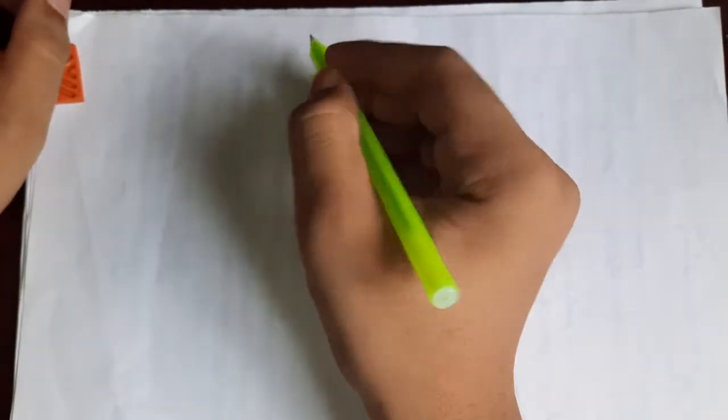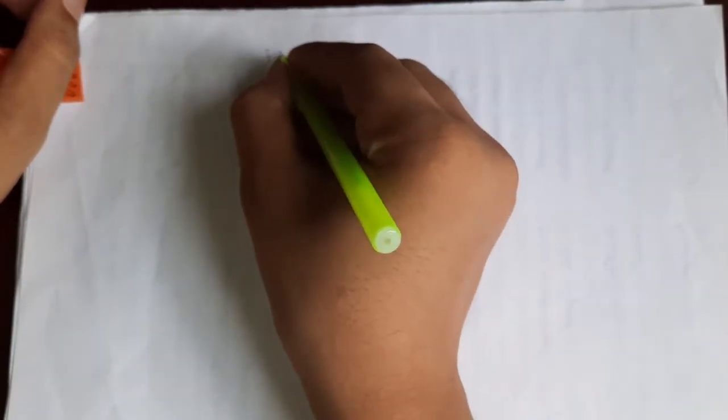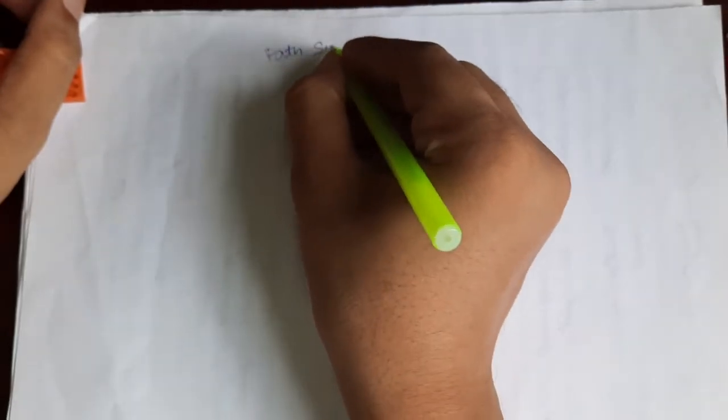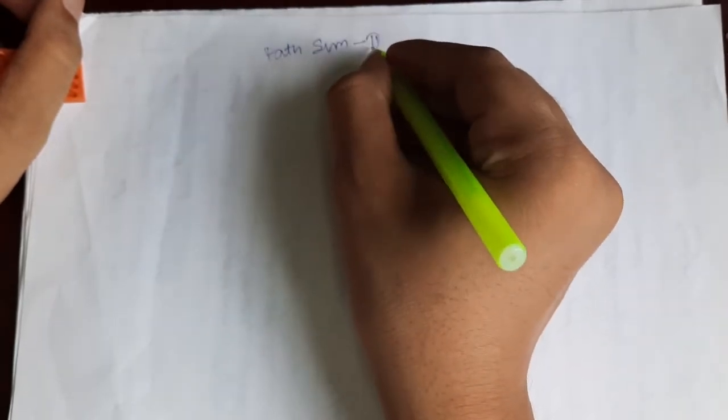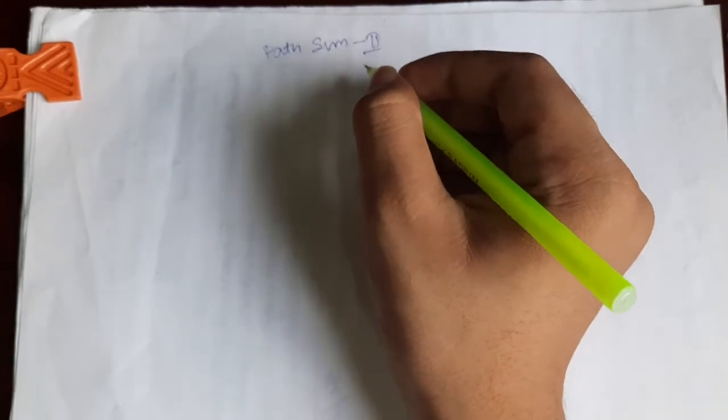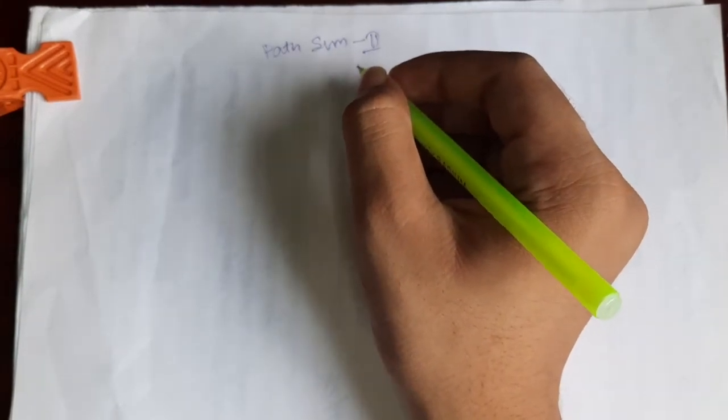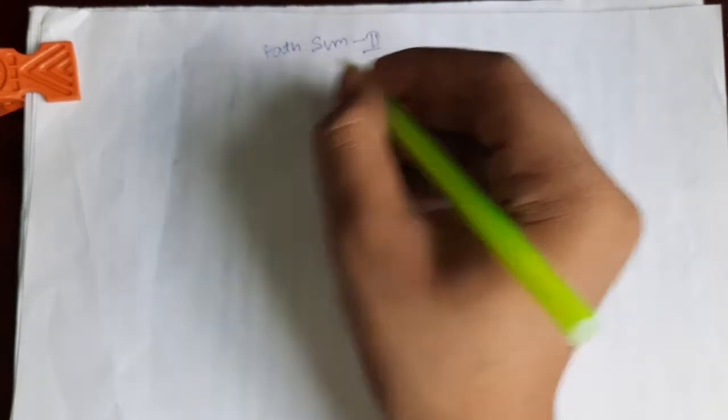So hello everyone. In this problem, what we have given. So the name of the problem is Path Sum 2. Path Sum 2. In this problem, we are given a root of a binary tree and a value.